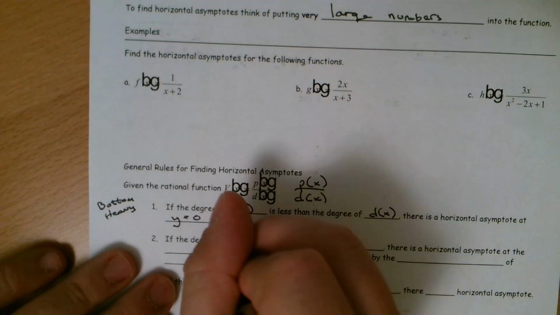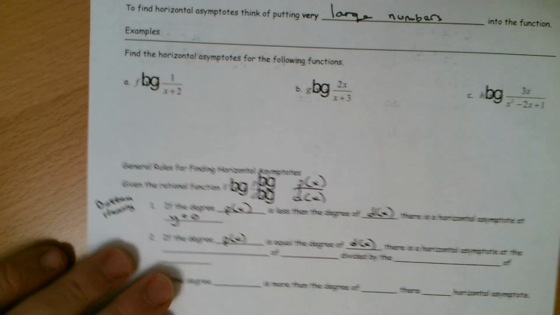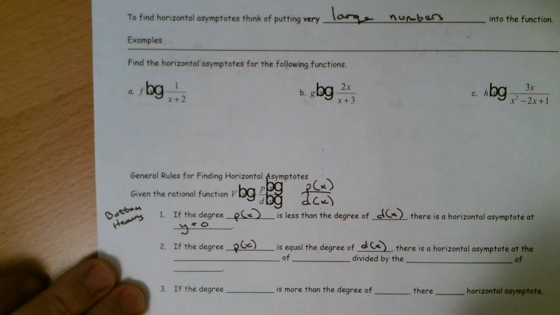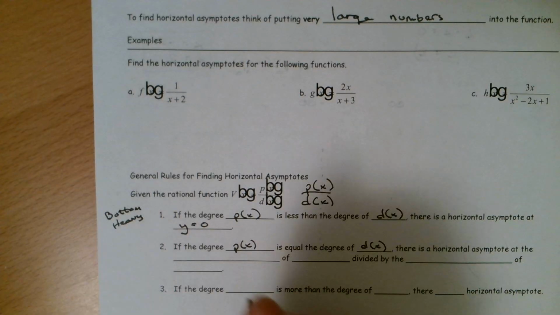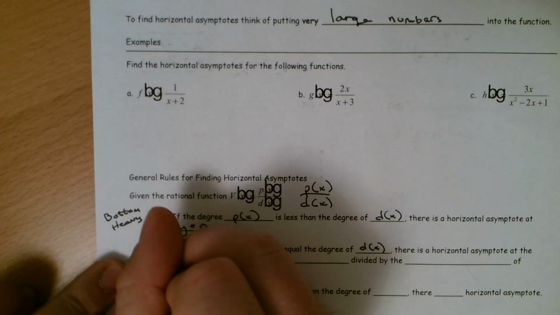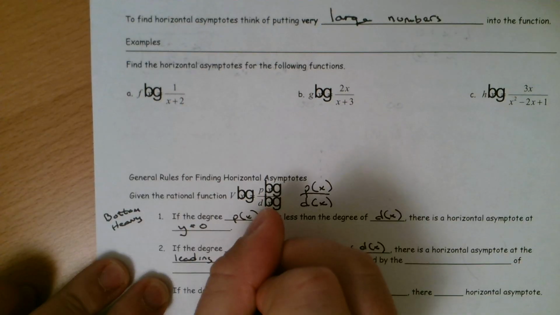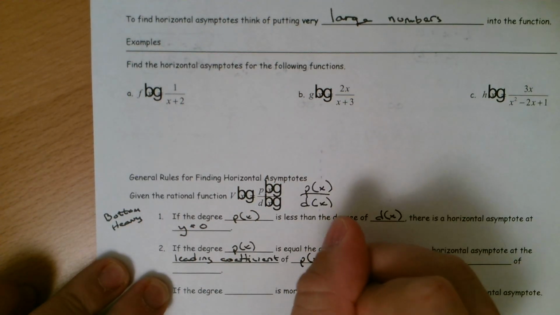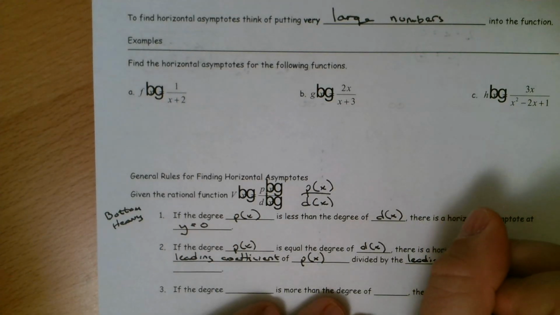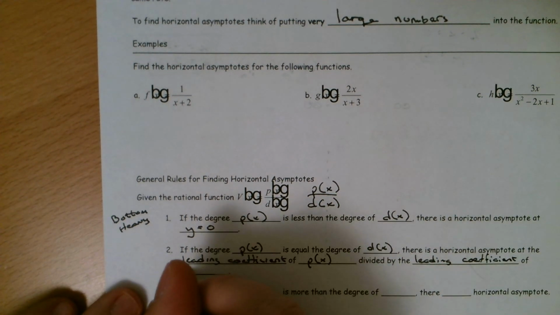If the degree of p of x is equal to the degree of d of x, then there's a horizontal asymptote at the line y equals the leading coefficient of the numerator, so of p of x, divided by the leading coefficient of d of x, the denominator.